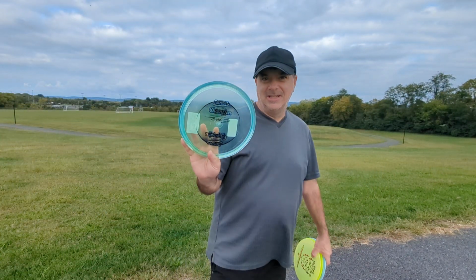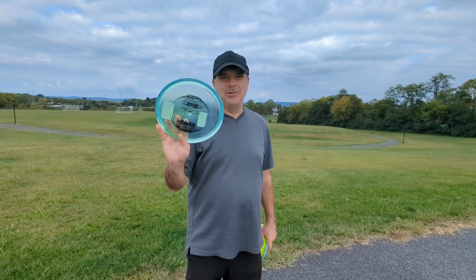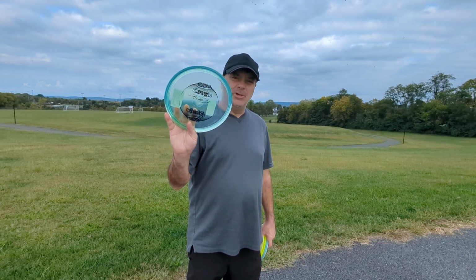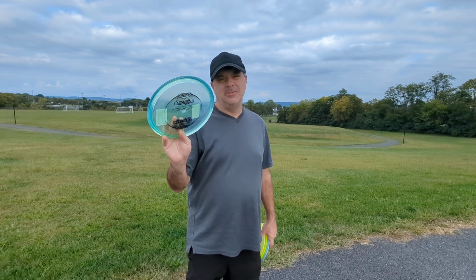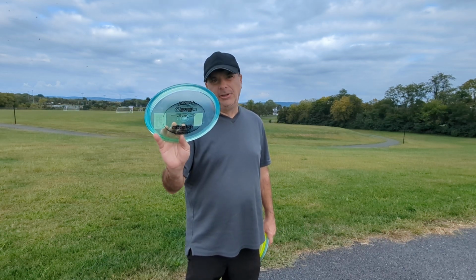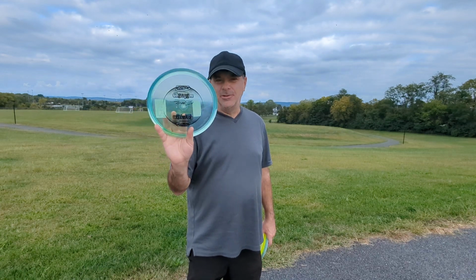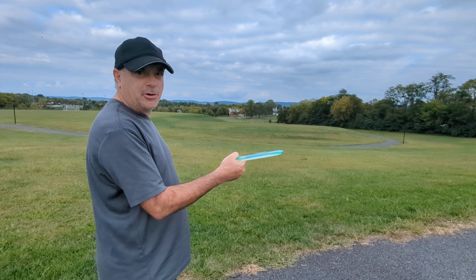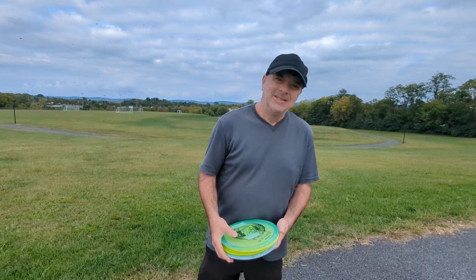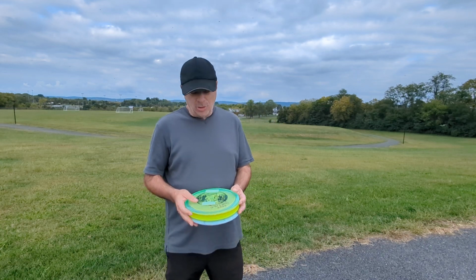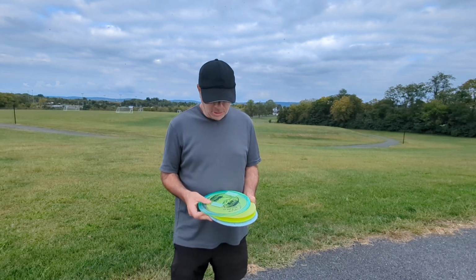5 is the speed. That means it's a mid-range. 0 to 3 are putters. 4, 5, 6 are mid-range approach discs. Mid-range and approach are the same thing. Just like fairway driver, control driver, 7, 8, 9, basically, those are the same thing. They offer you a bit more control, but still you should be able to throw them pretty far. 10, 11, 12, 13, 14, those are your distance drivers, and those are harder to throw and control.